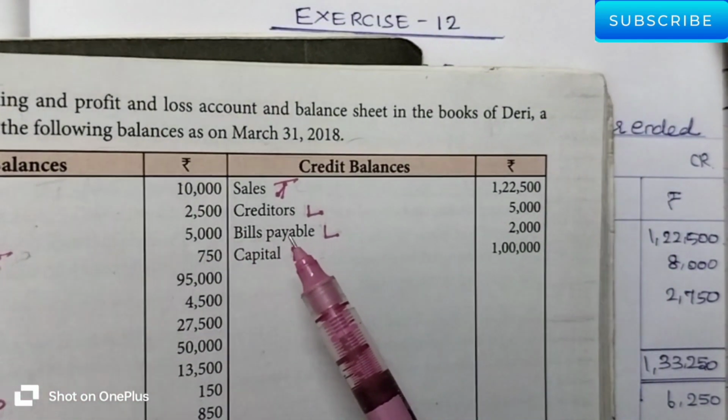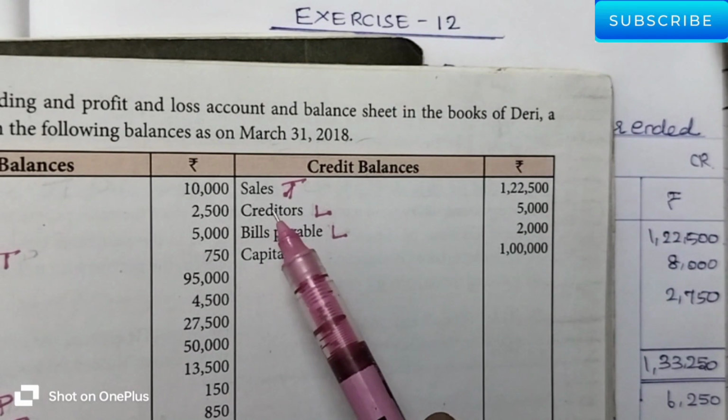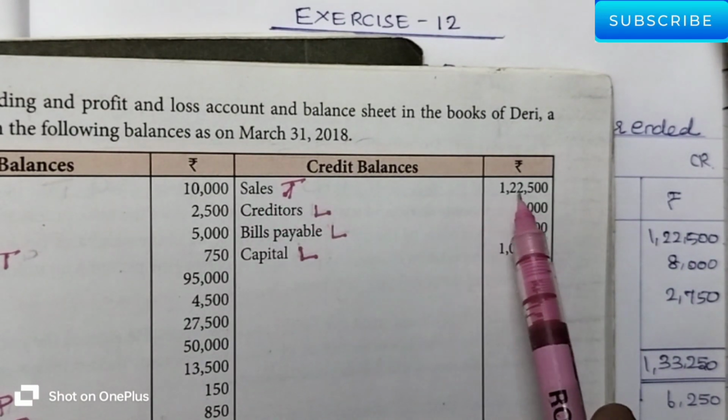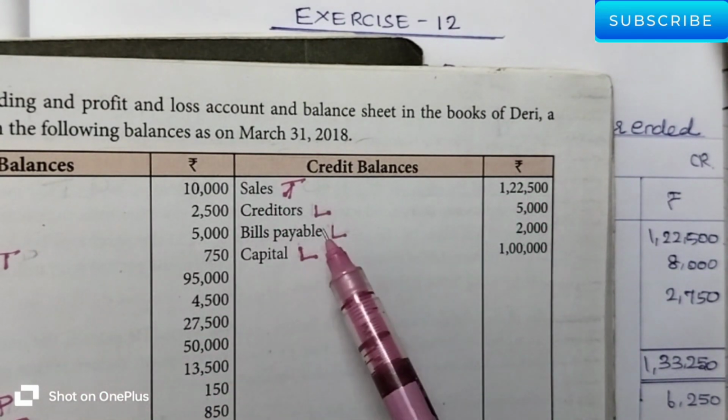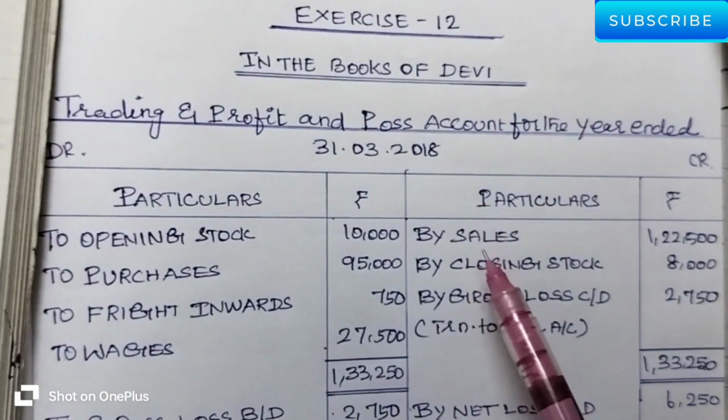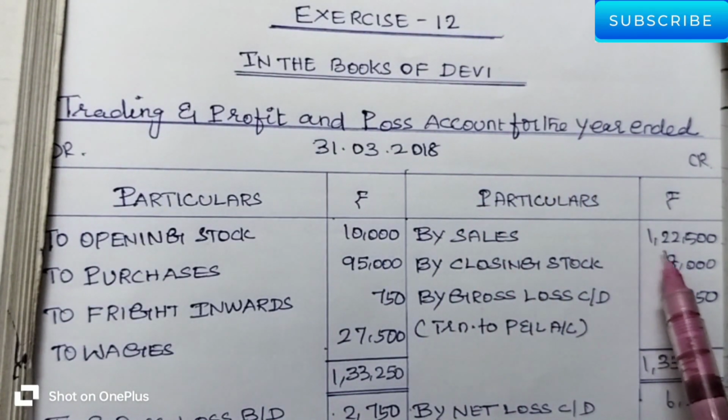Then you go to the credit side of the trading account, which always starts with the word By sales. How much rupees? 1,22,500. We don't have any sales return here, so you directly enter sales on the outer amount column.